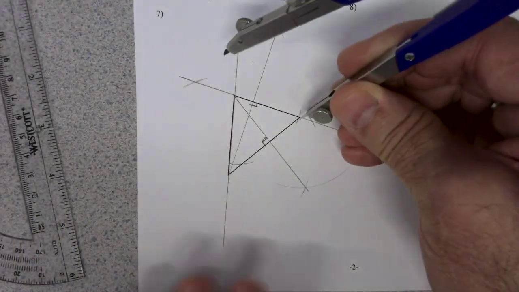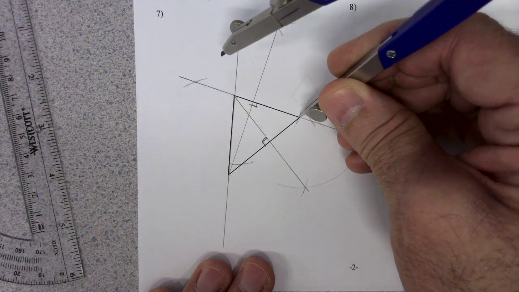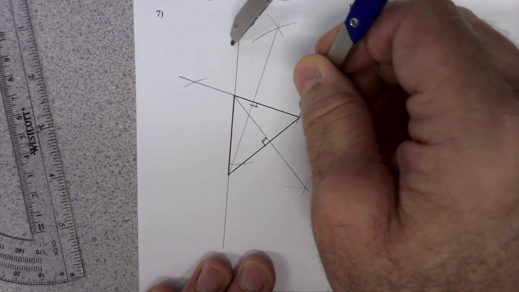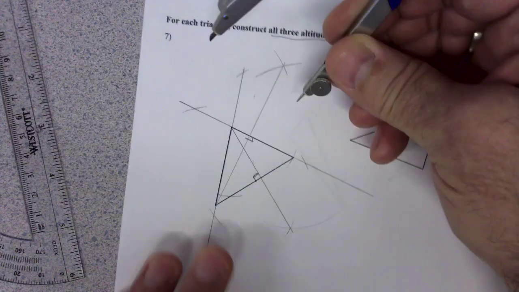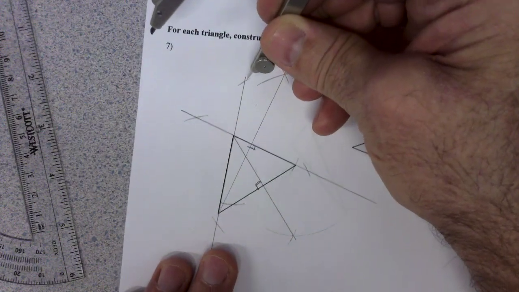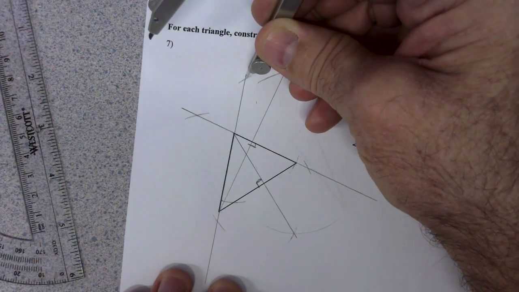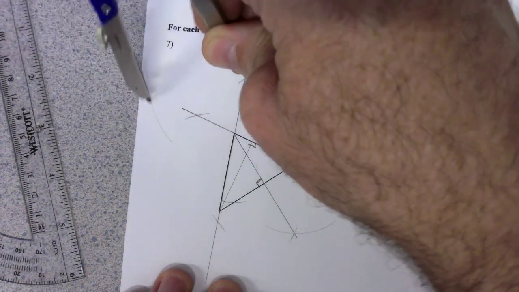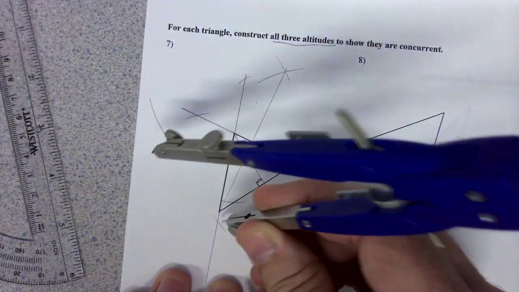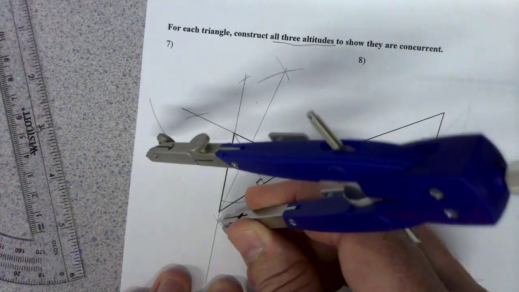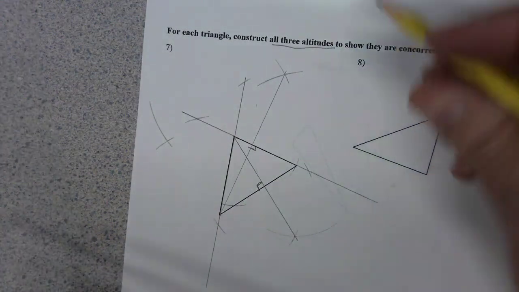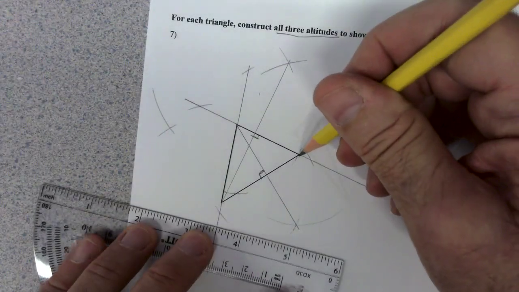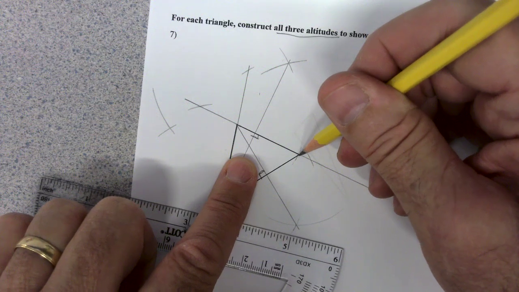Then I'm on this one. This compass measurement may be good enough. Oh, it is. It's good enough. I'm going to use that and that right there, and then switch to that line and make a mark out here. Switch to that one and there. And if I did it right, it should go through that point.